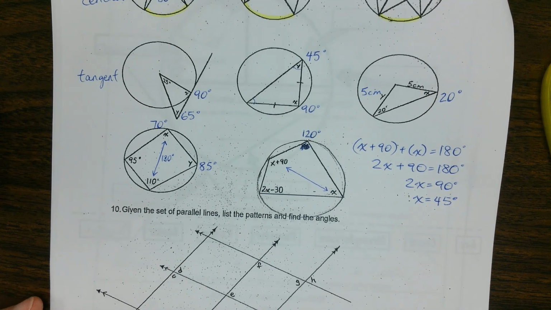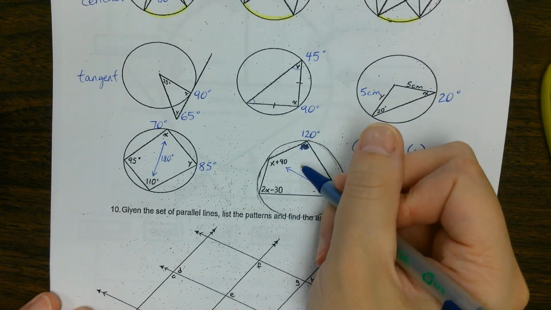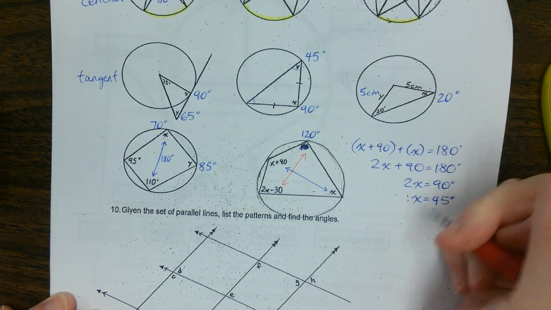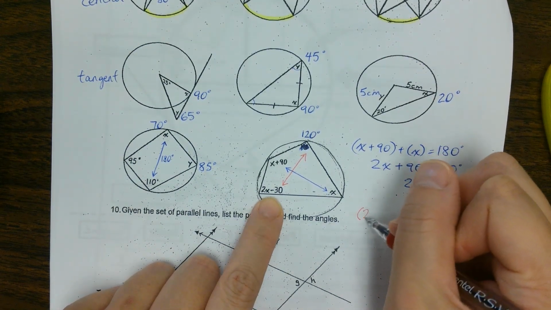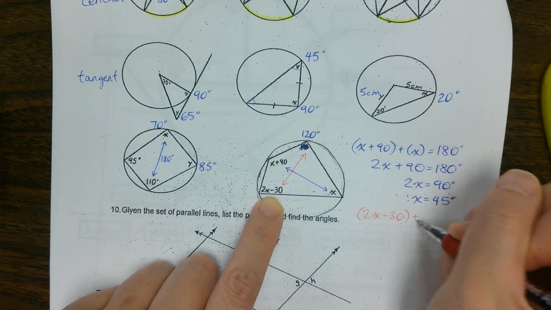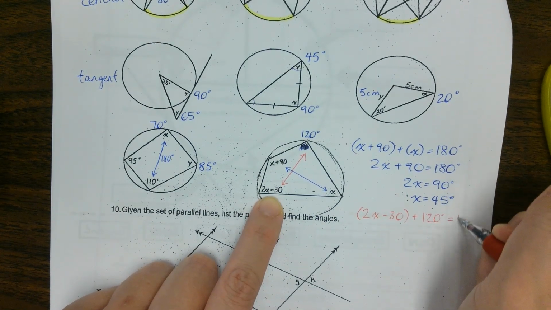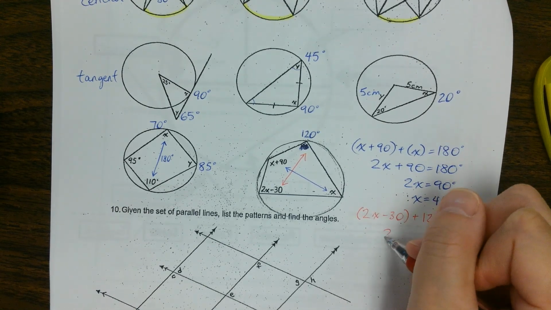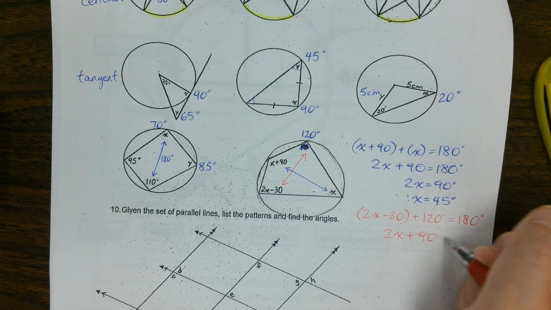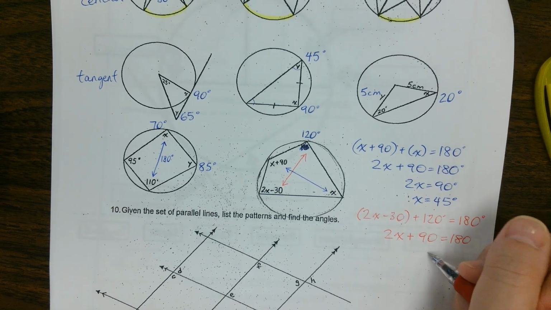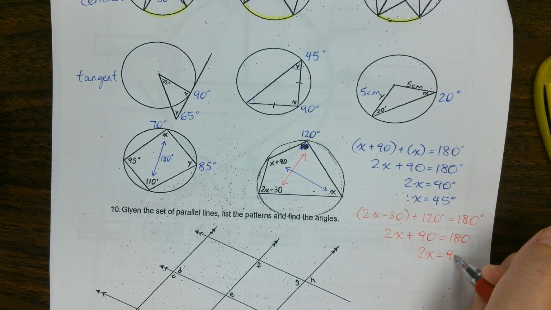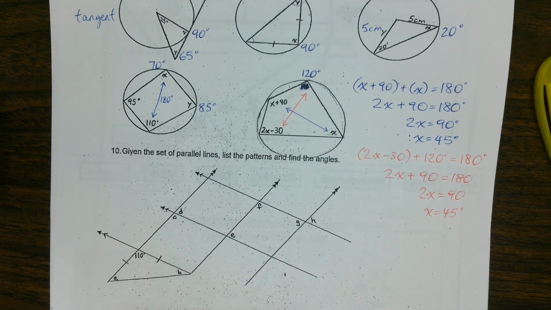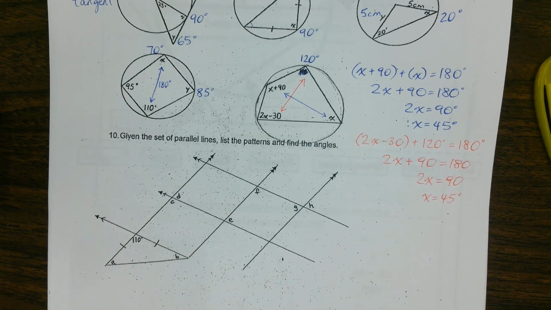Okay. If you do this side, you should get the exact same thing. All right, I could just check my answer. 2x minus 30 plus 120, it should give you 180. Okay, so when I simplify this, I get 2x plus 90 equals 180. Move that over, so I get 2x equals 90, x equals 45 degrees. Okay, so I get the same answer, same x value.